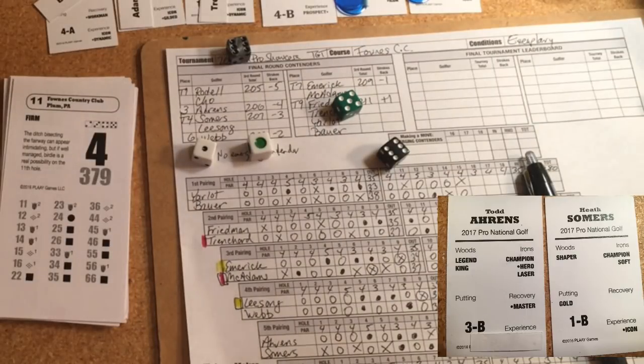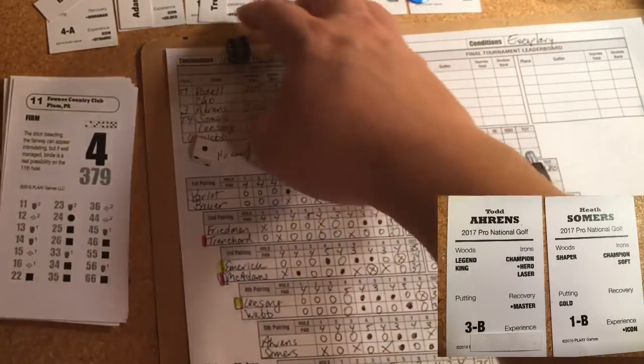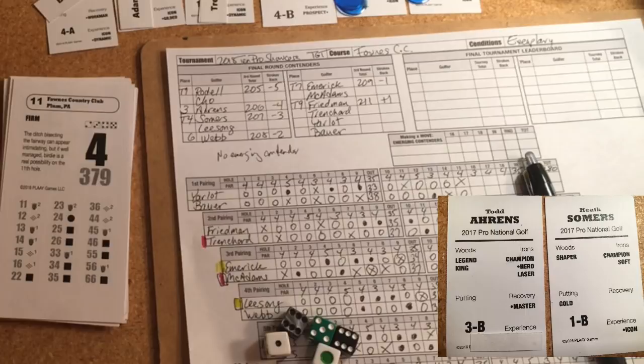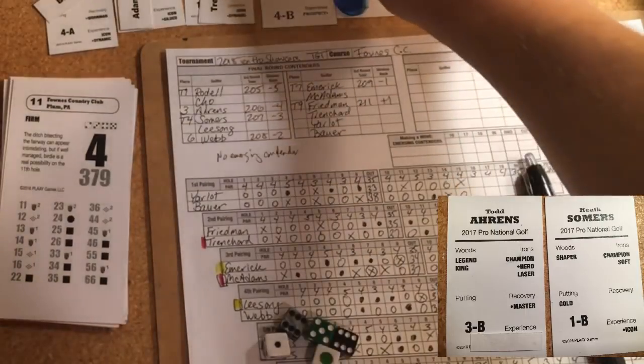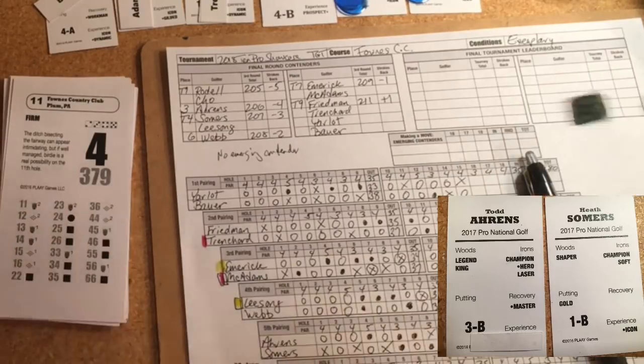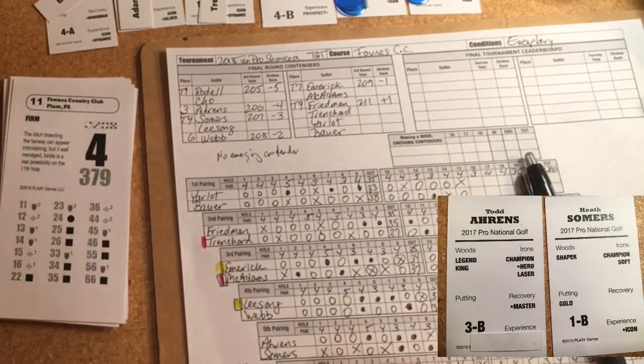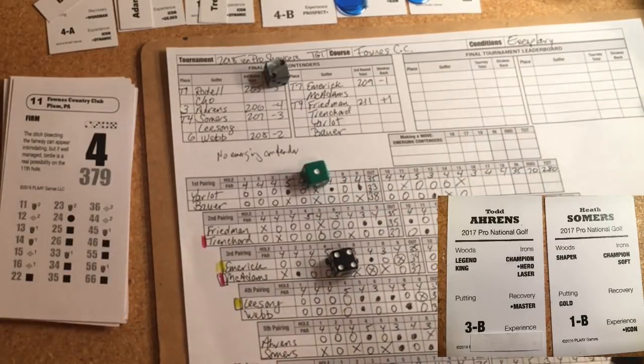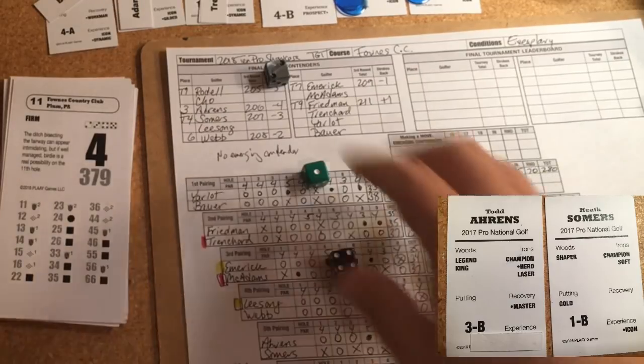Is he a hacker? He's not. He'll have a moderate putt for birdie. He will hold on to his blue chips and try to make this 1 to 2. And it's a 3. If he had used it, he would have made it. So that's a gimme par. Good for him.